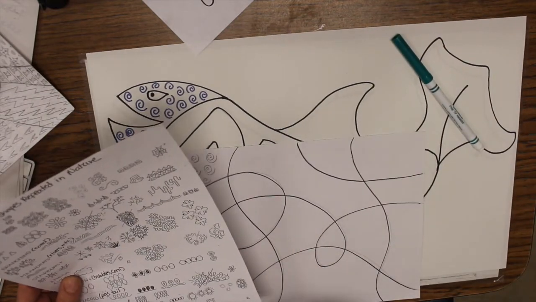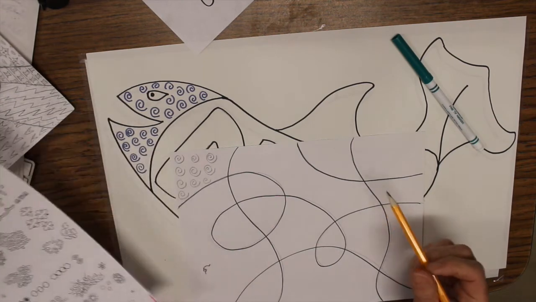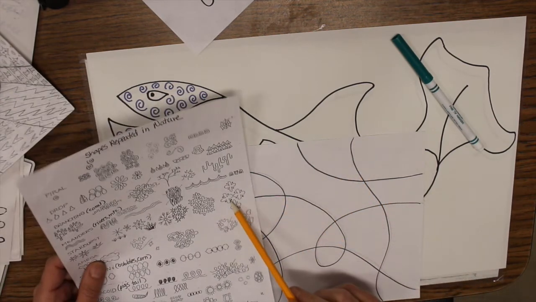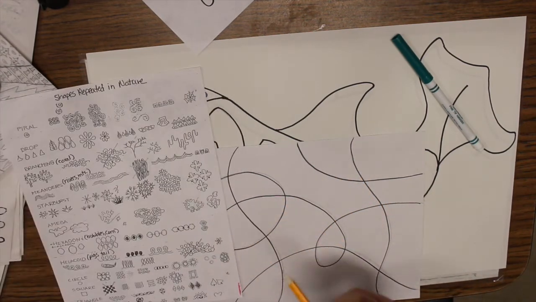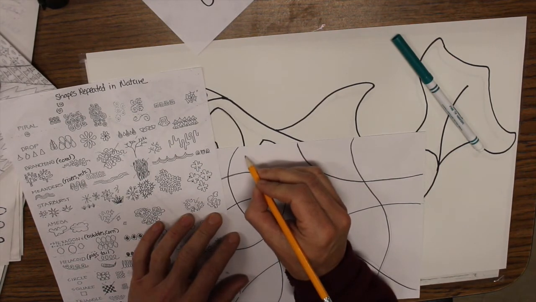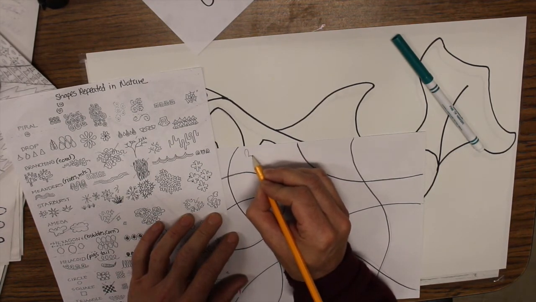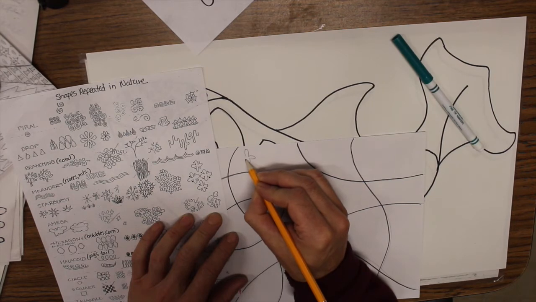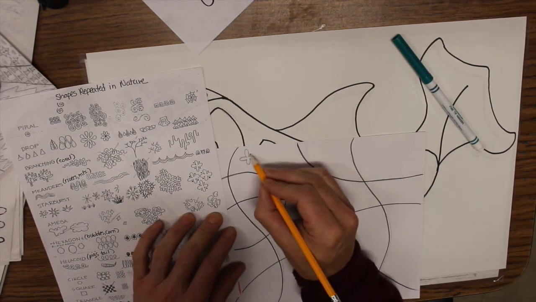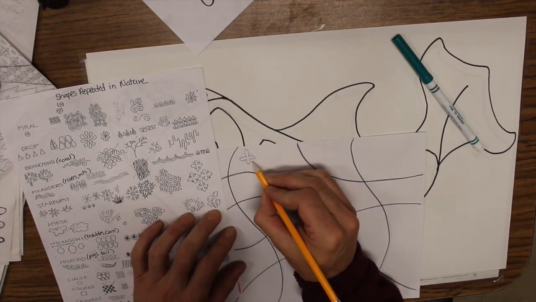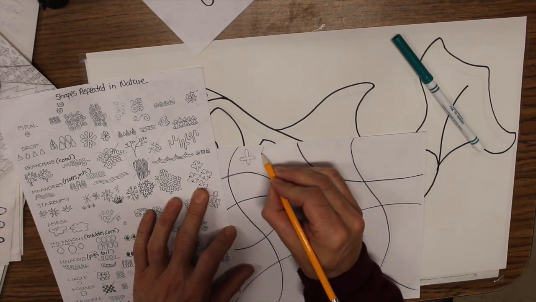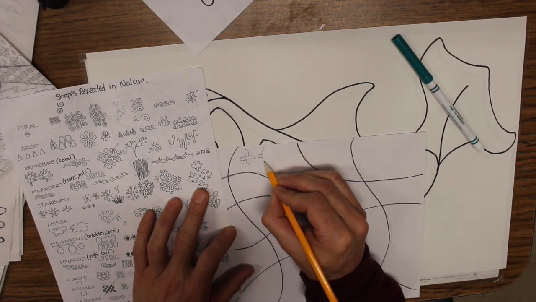All right, let's look at another color and another pattern. I like these little 3-petaled flowers. I'm going to practice here on this paper. Up, one down, one left, one right. Put little dots on each corner. That's what it has there in the picture.